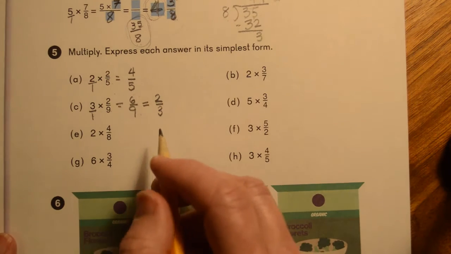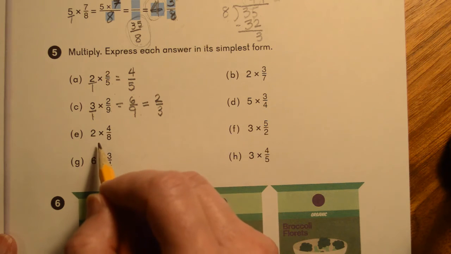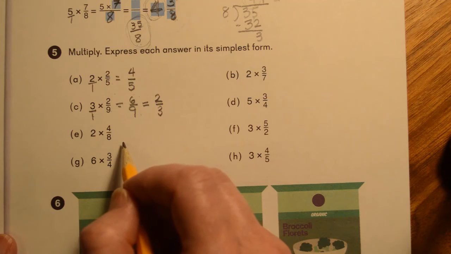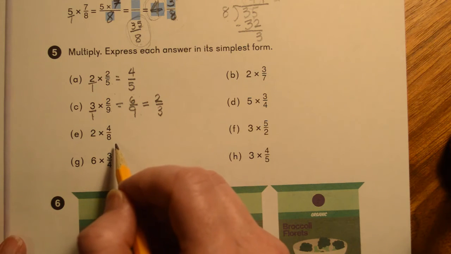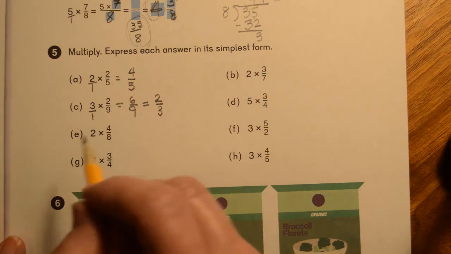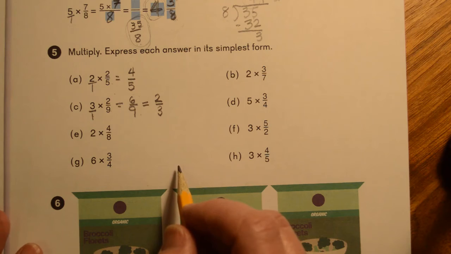All right, so again, remember, any fractions that can reduce, you have to reduce them. If it's an improper fraction, you have to change it to either a whole number or a mixed number. And sometimes you will have to do both within one problem, mixed number and improper fraction and a fraction that's not reduced. Okay, so come back when you're done.